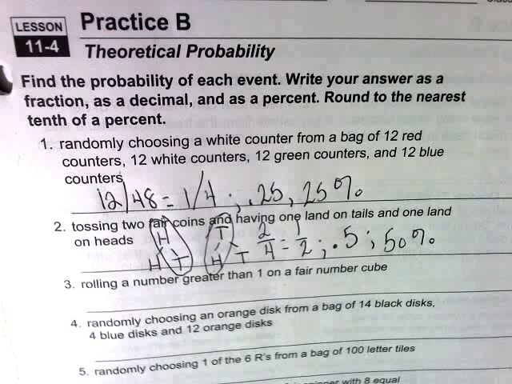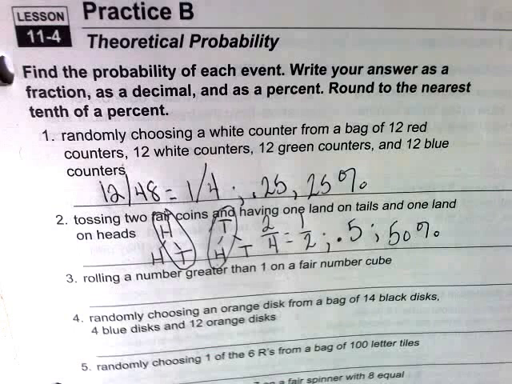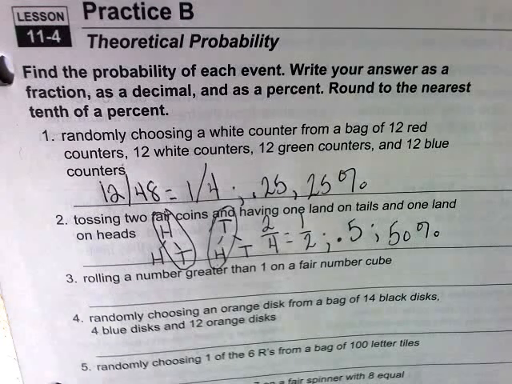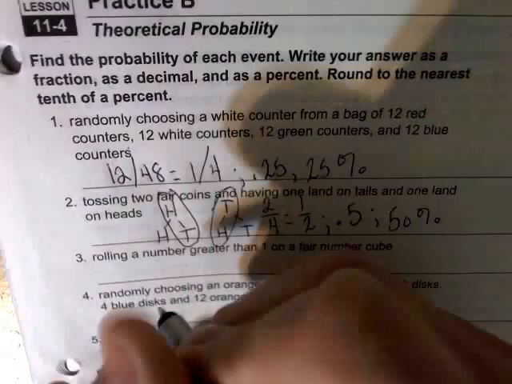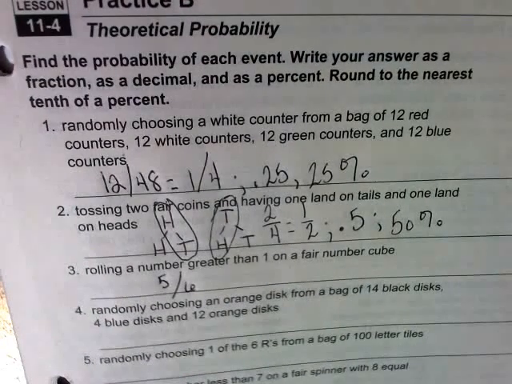All right, let's look at one more. Number 3, rolling a number greater than 1 on a fair number cube. So obviously if we're talking about a die, singular, here we'd be saying 1, 2, 3, 4, 5, and 6 are my options. So I know I have 6 total options. Rolling a number greater than 1, well, that gives me 2 and 3 and 4 and 5 and 6. So 5 possible ways I can actually make that happen. So there's 5 winning scenarios and 6 total scenarios. That means I have a 5 out of 6 chance of rolling a number greater than 1 on a fair number cube.